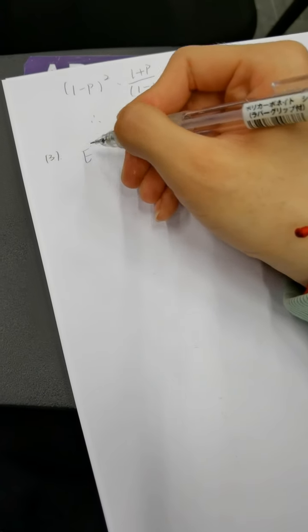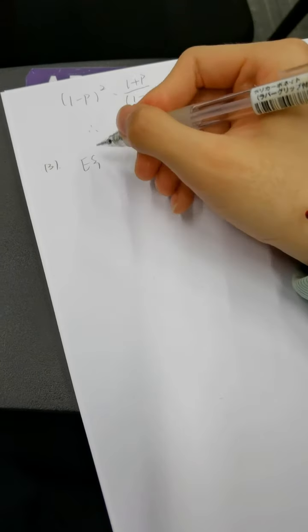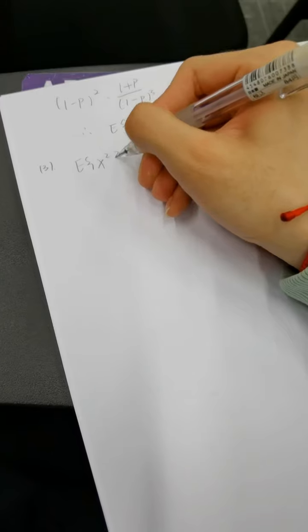For the third part, we need to find out the expectation of x squared. This is the same idea as the first one. So first we need to write out the equation.